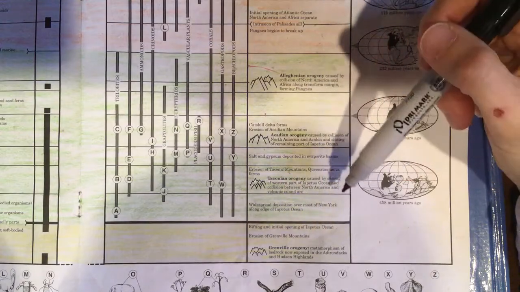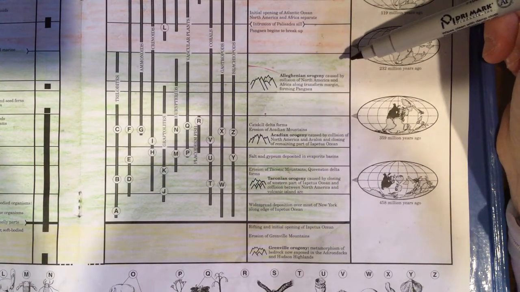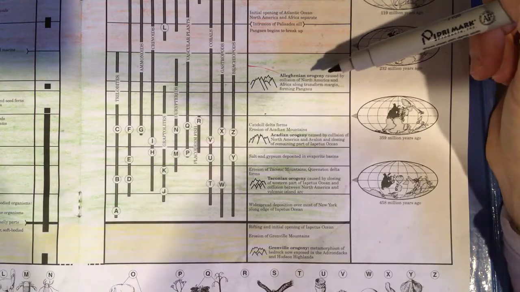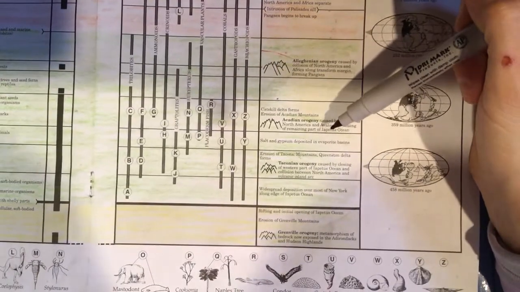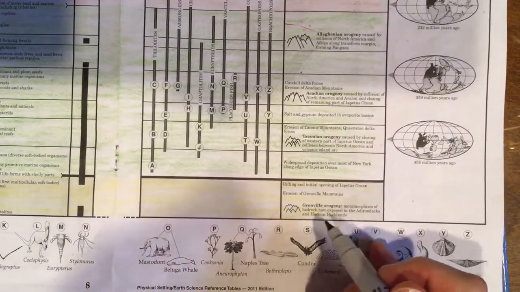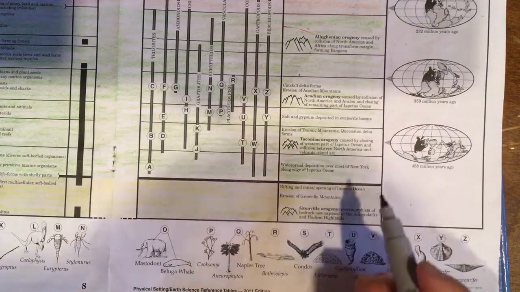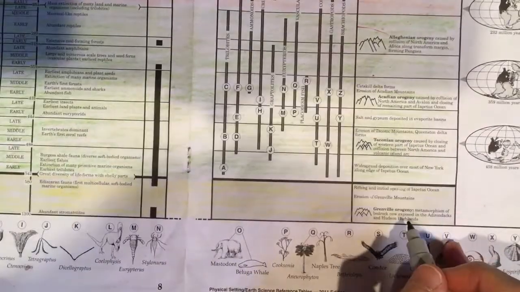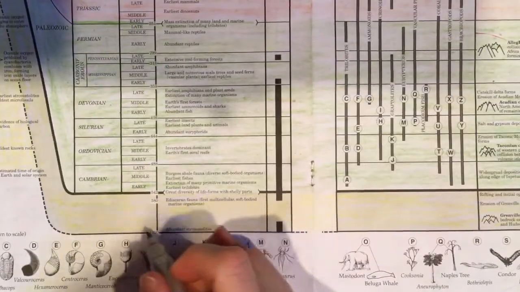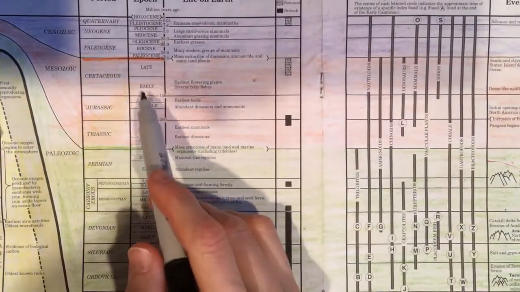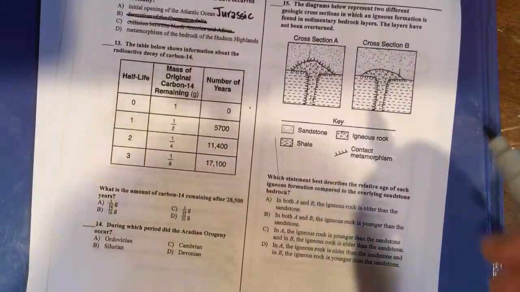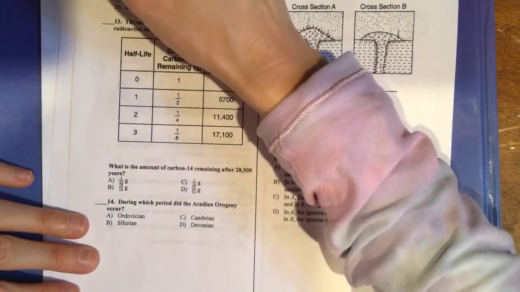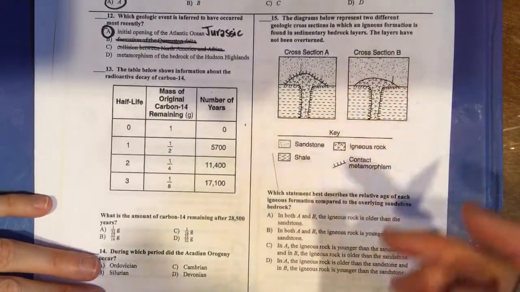It's not up here, so... I mean, I could look at the date. Oh, here it is. Okay, Hudson Highlands. So you can see how long it takes to find some of these things. So you just have to be patient. Hudson Highlands is old. It's in the yellow part of your reference table. So it's definitely older than Jurassic. So I circled A.